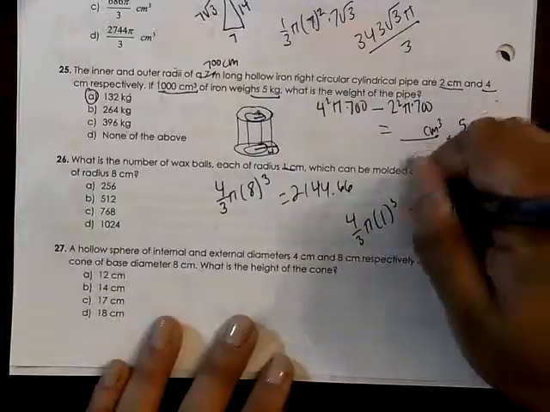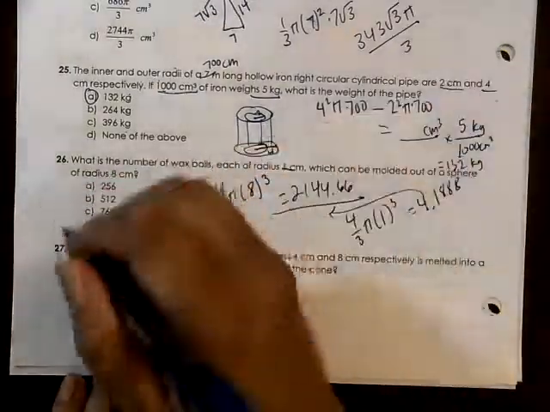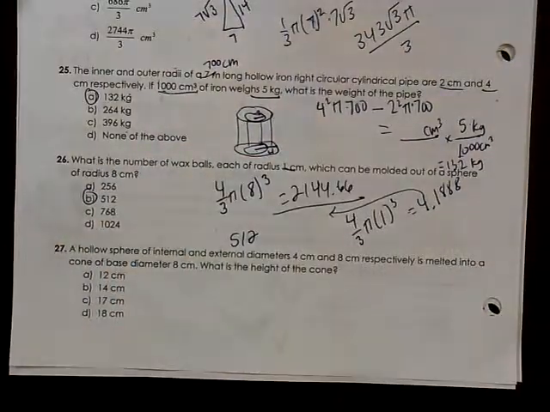So all you have to do to finish this up is divide the two, dividing the big number by the little one, and you get 512 when you do that, roughly. And so you're rounding to 512.